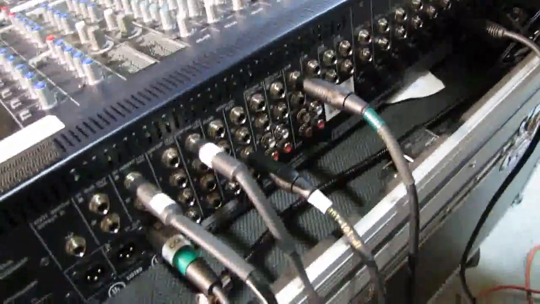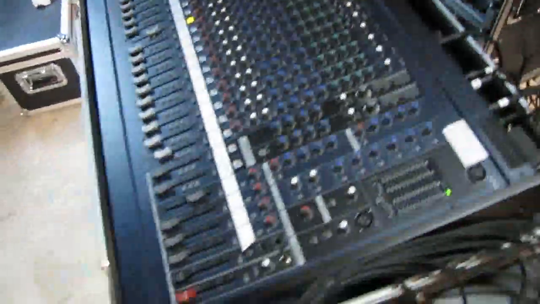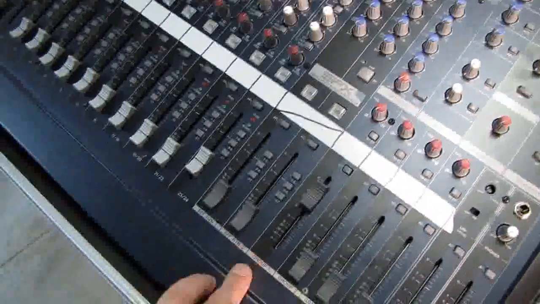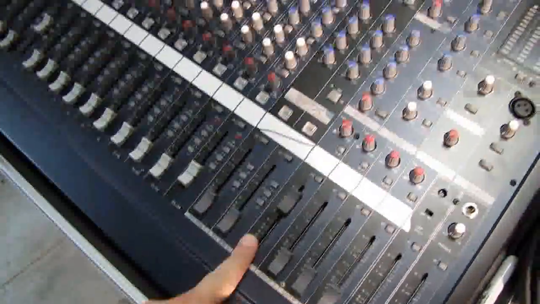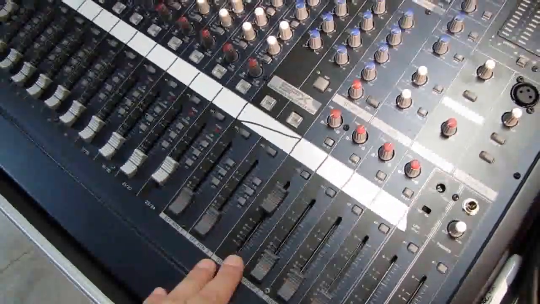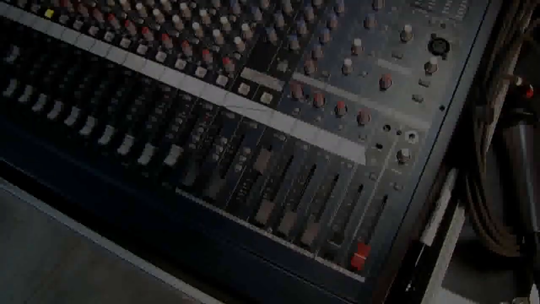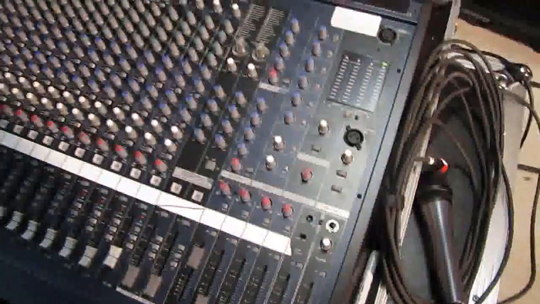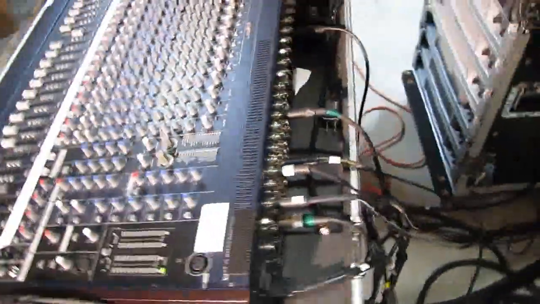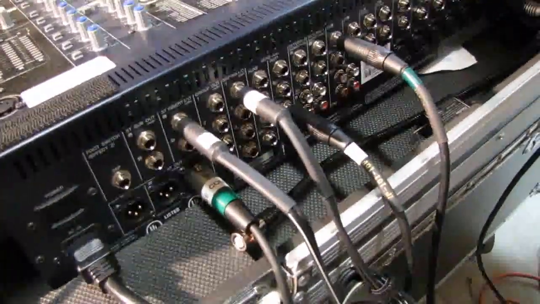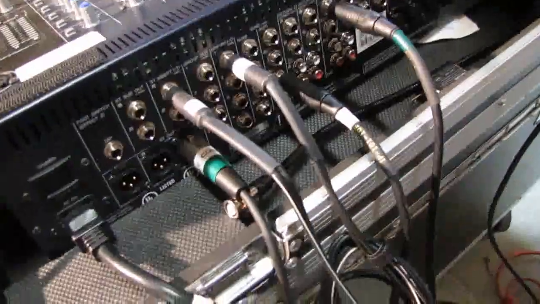Now, for the subgroup, which we have right here, we want to apply compression to this subgroup. So let's just say this whole subgroup is for vocals. We want to have more control over the entire vocals. So we can have a whole bunch of channels here if we wanted to, and have them all go into one subgroup. Okay, so for the subgroups, we're going to add some compression. To do that, there is an insert on the back of the board that allows us to send the signal from a subgroup into a compressor and have it return to the same channel.